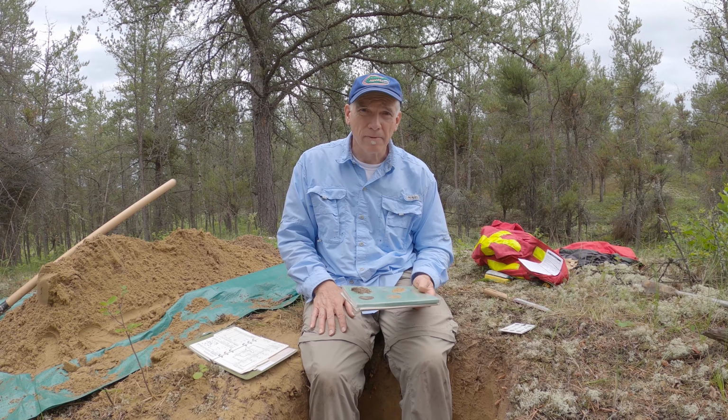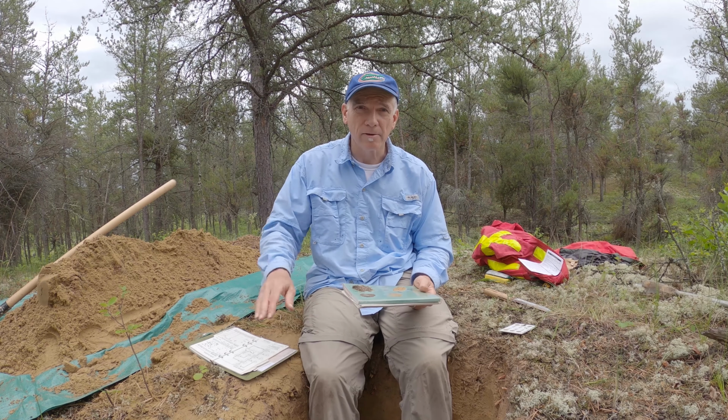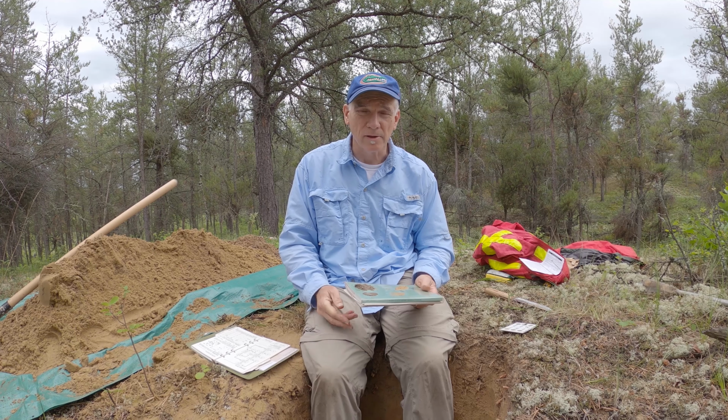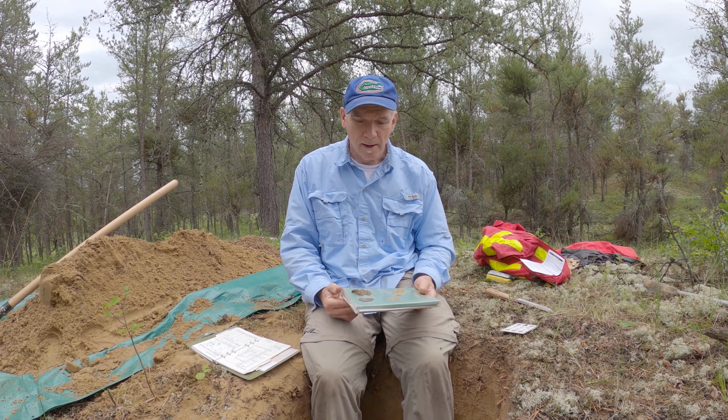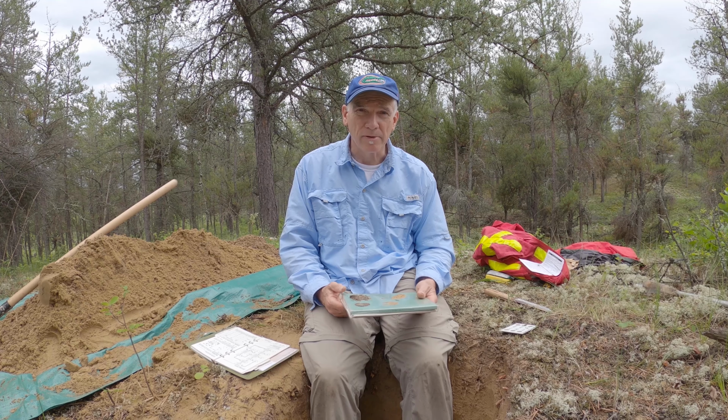So what we're going to do now is go down to the bottom of the hill and look at that pit, and see if there are any differences in the soil classification in terms of the horizons in that pit, and see what the classification of that particular site is.